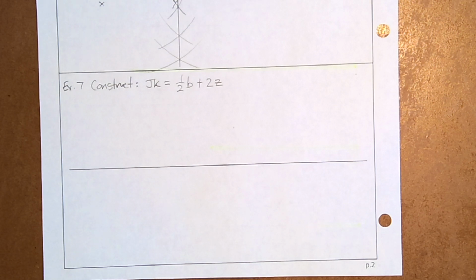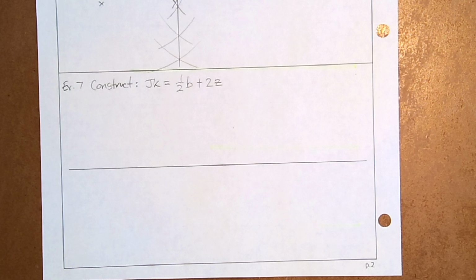All right, let's do a visual plan in our head. I want you to think about how you would build 1/2 B and then add on to that in a consecutive fashion 2 Z's.